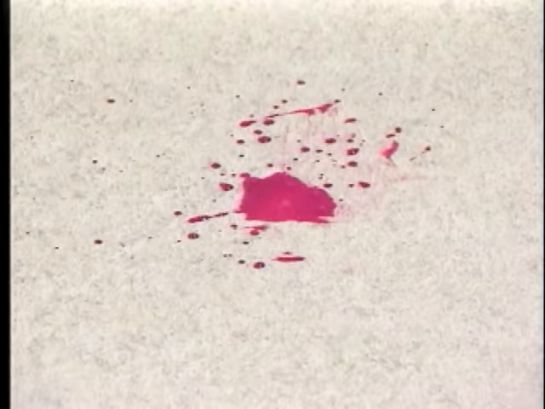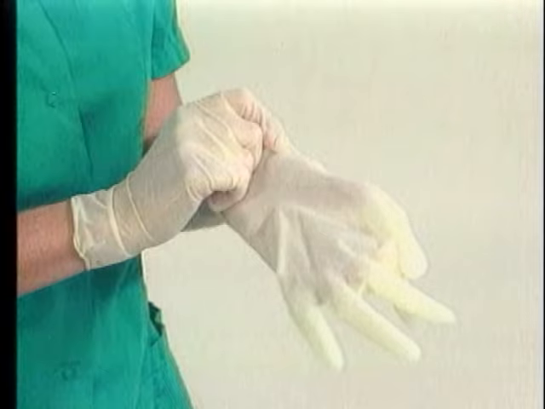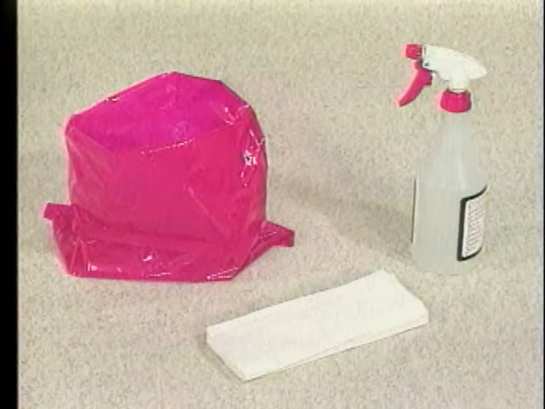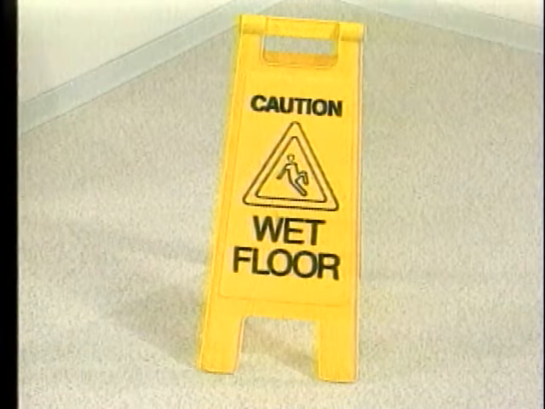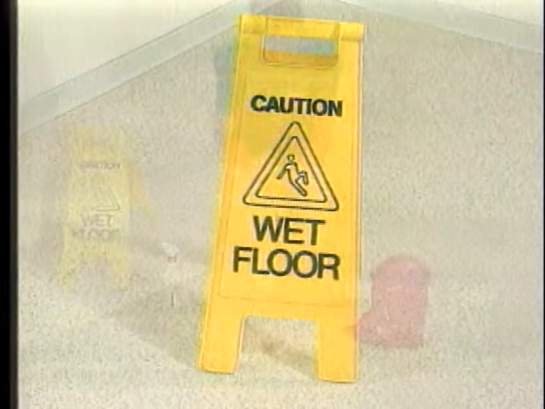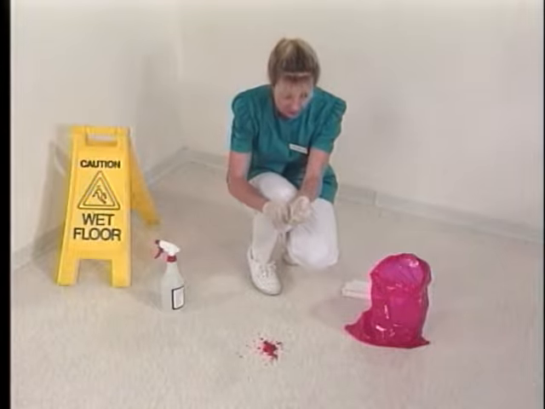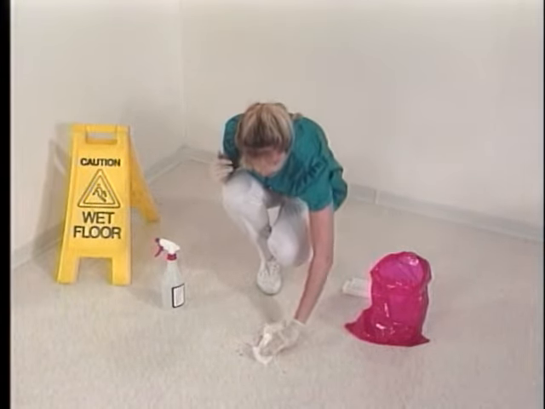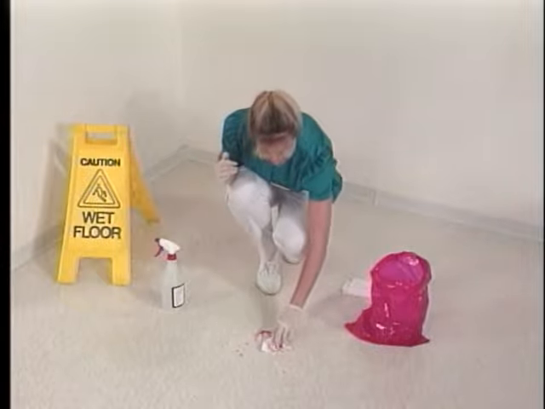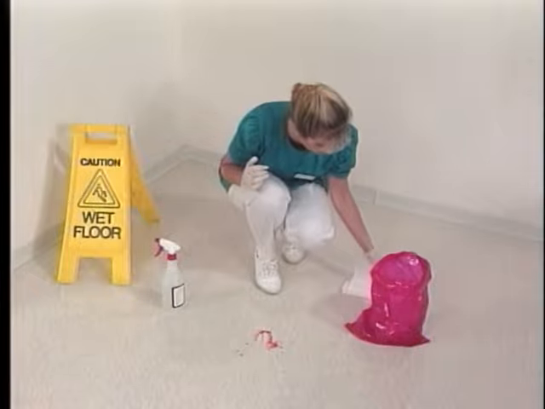To clean a blood spill, you will need protective gloves, a red plastic bag, paper towels, disinfectant spray, and a wet floor warning sign. Wearing protective gloves, use the paper towels to wipe up the blood. Dispose of the towels in the red plastic bag, being careful not to contaminate the outside of the bag.